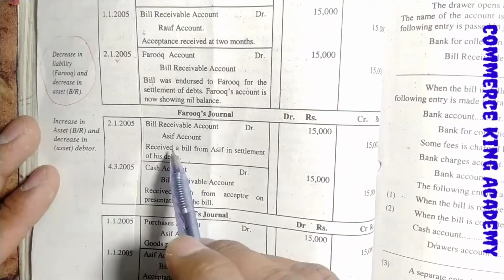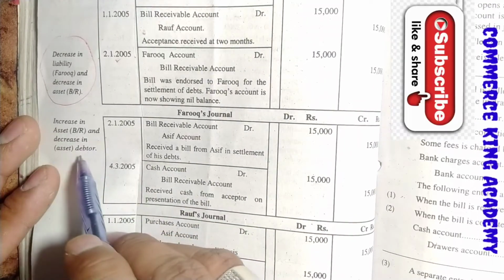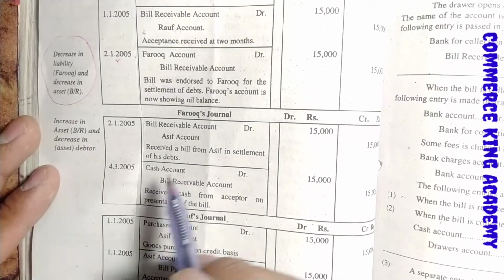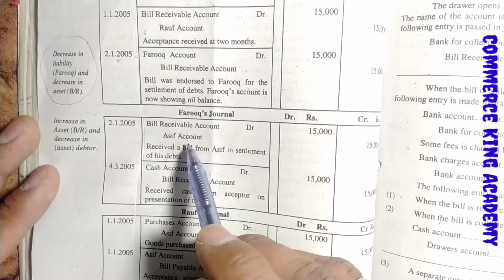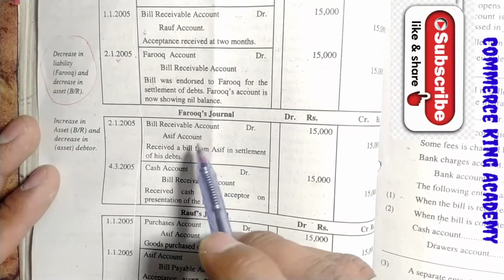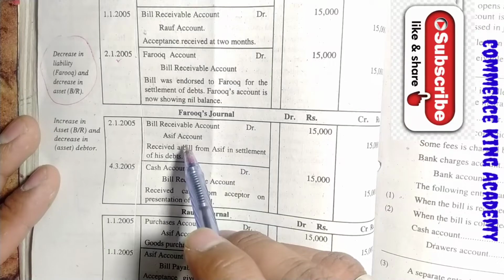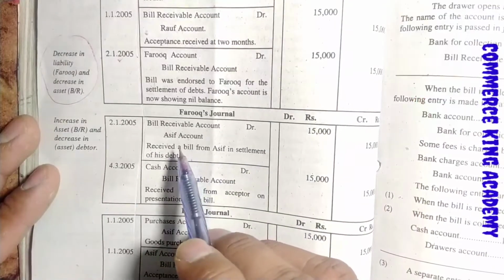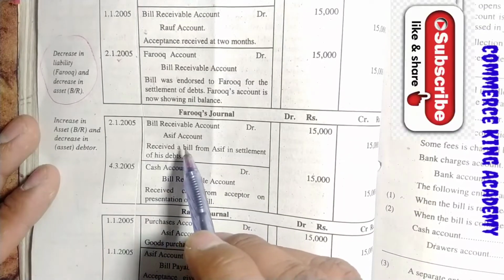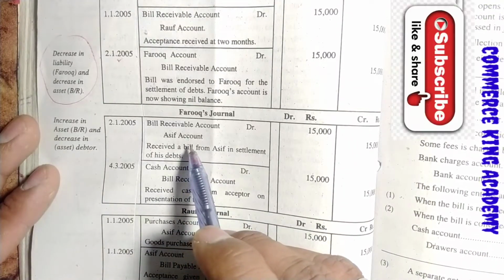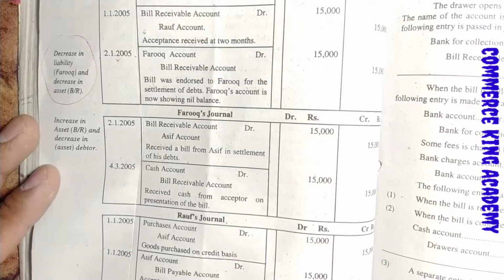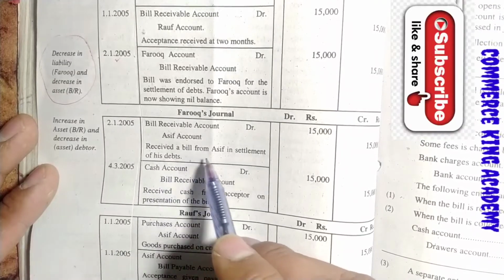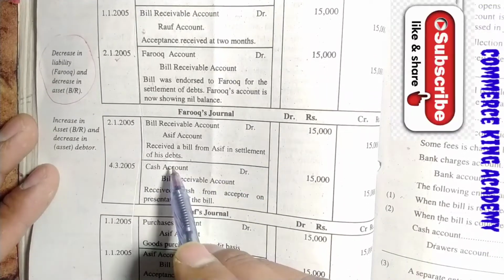And the reason behind this is the decrease in asset debtor. Mr. Asif's account was a debit or asset for Mr. Farooq. So right now he received a bill of exchange from Mr. Asif instead of cash. So Mr. Asif's account will be credited, because a decrease in asset will fall in credit. I revise the description: received a bill from Asif in settlement of his debts.